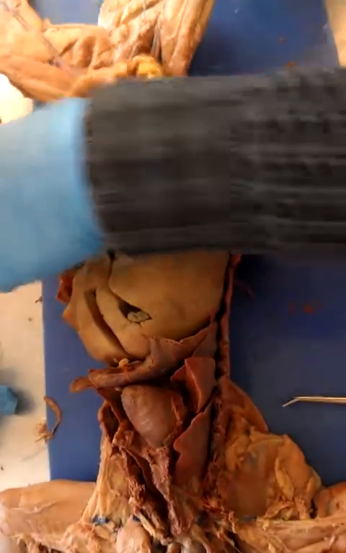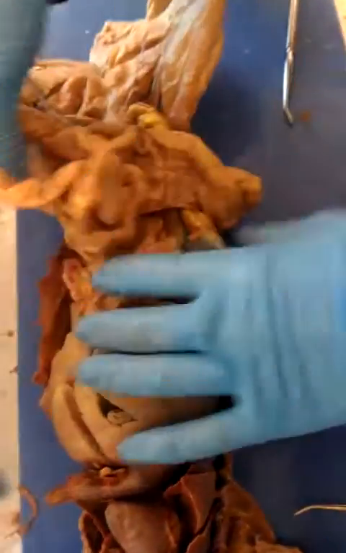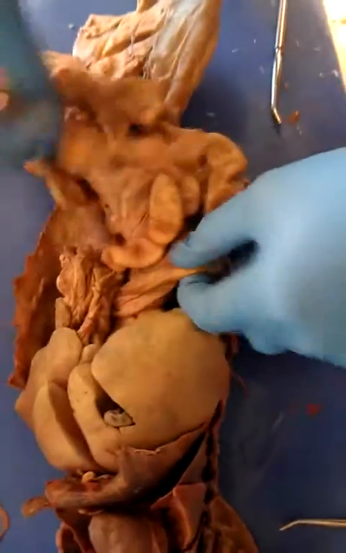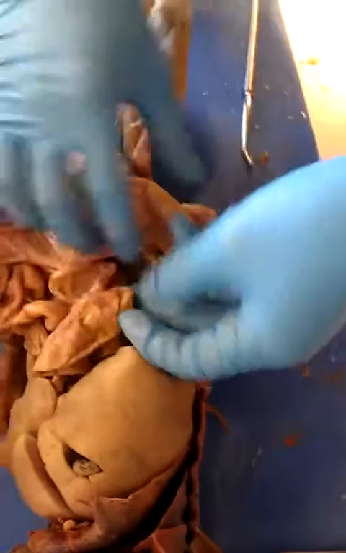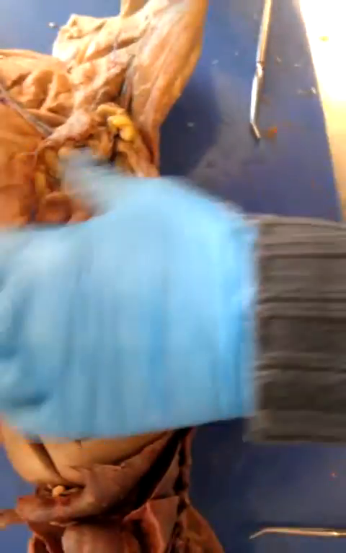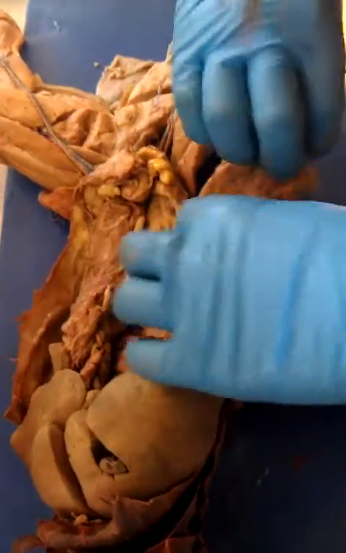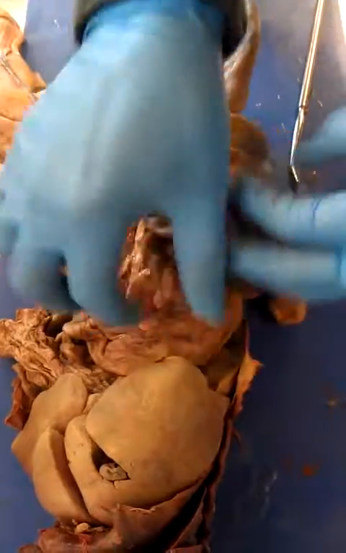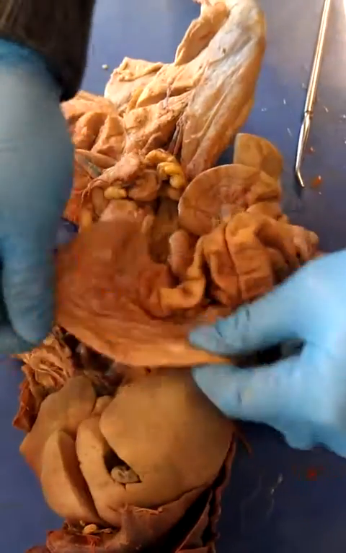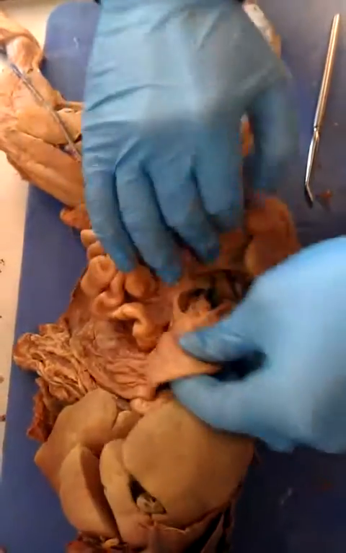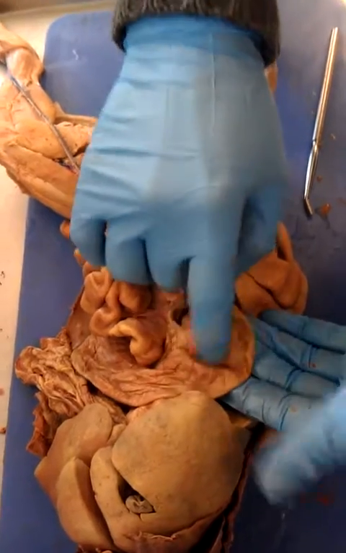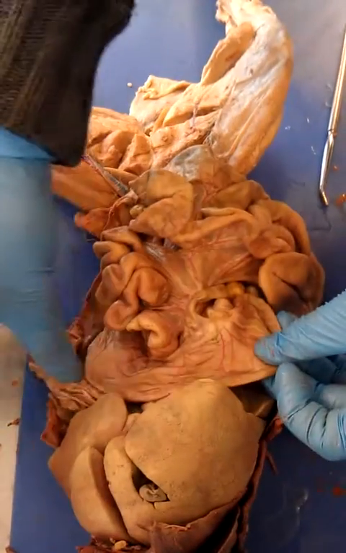Then the large intestine, the different colons. Okay. So this is the ascending colon right here. This is the transverse colon, this part here.